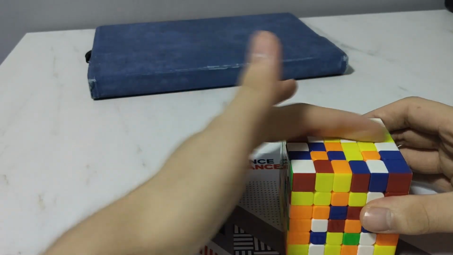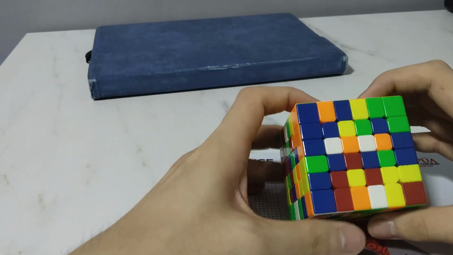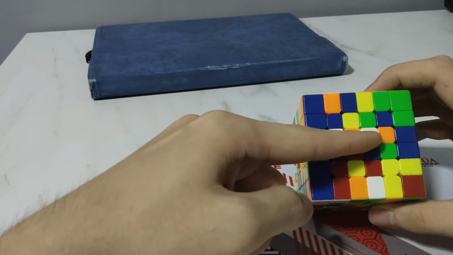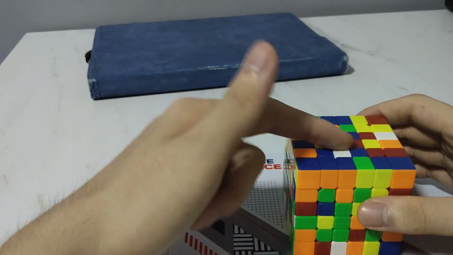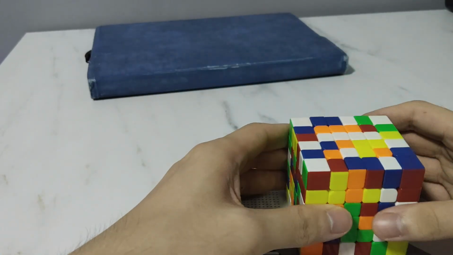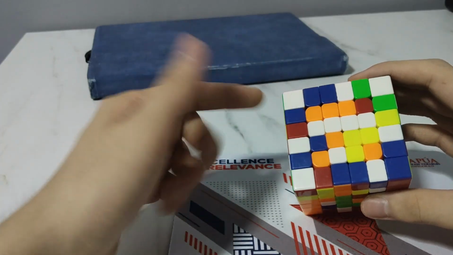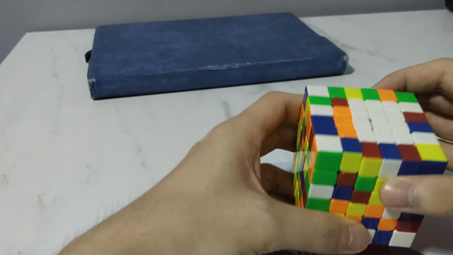So now we have 3 pieces in this bar. We need a 4th piece to fit in right here. So this piece, we can rotate it to come here. I'm going to bring this up with a white slice move. So now we have a bar of 4. Move it into the white center area.